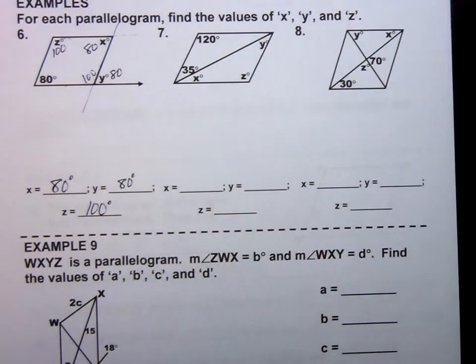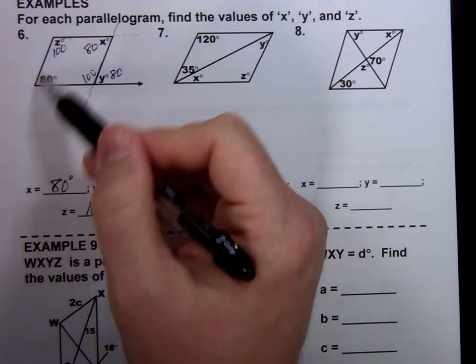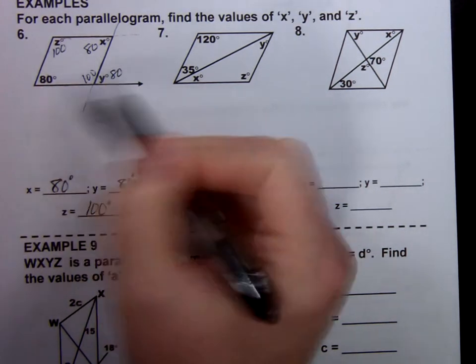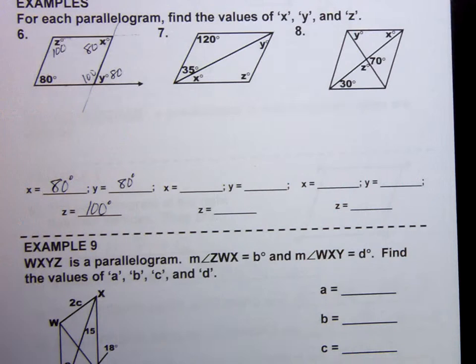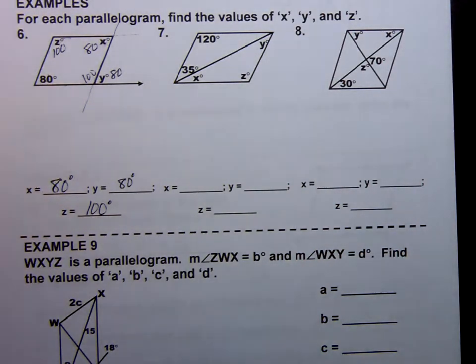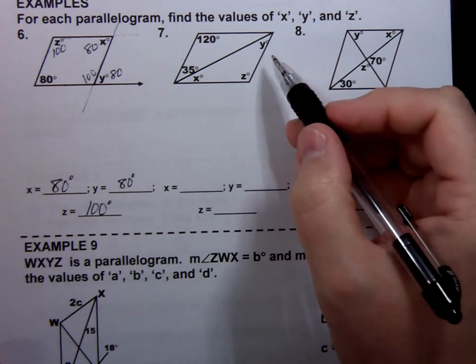So there are lots of different ways you could come up with. You could also use parallel lines and a transversal. These are corresponding angles. So a lot of different ways to do it. Just use what you know and try to figure it out. Okay, let's figure out what these are.